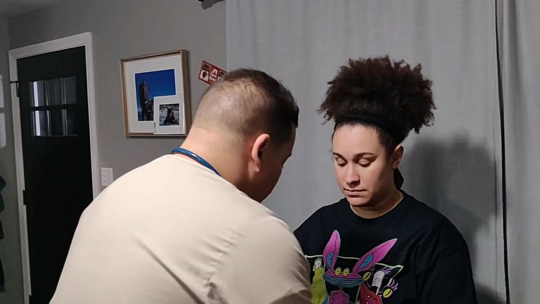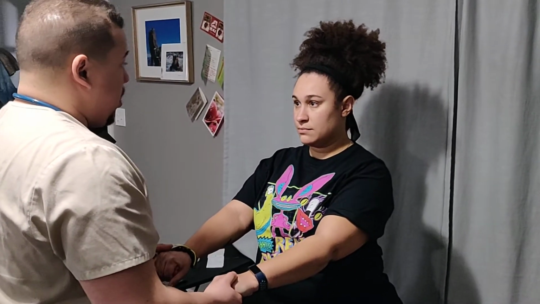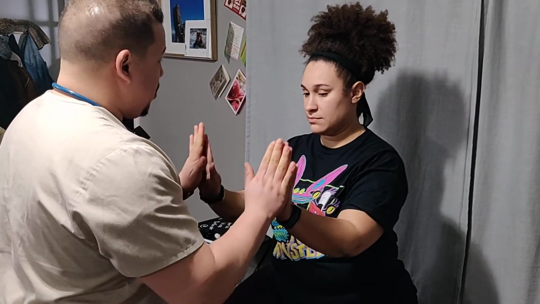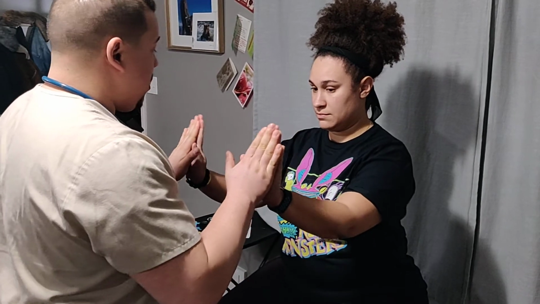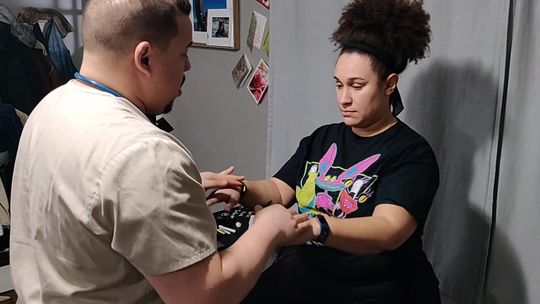I'm going to go ahead and have the patient squeeze both of my hands as strong as she can. Good. And she has equal strength on both sides. And now push against my hands. Good. Now I'm going to try to push down. Don't let me. Good. So she has equal strength in both hands.